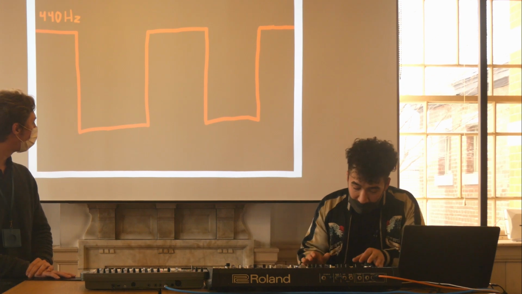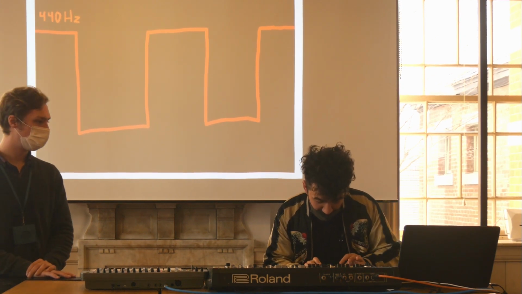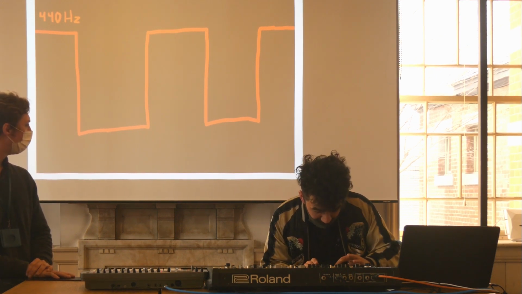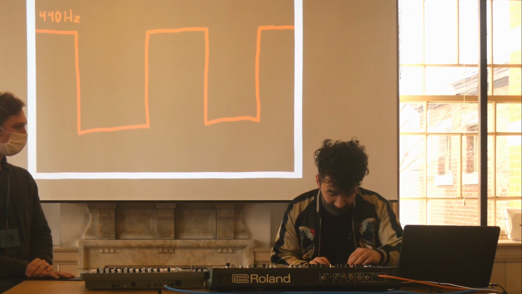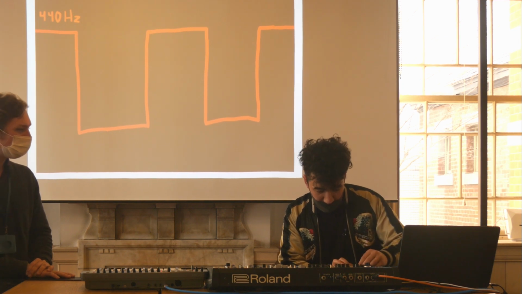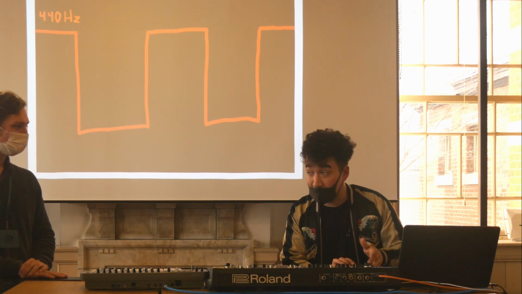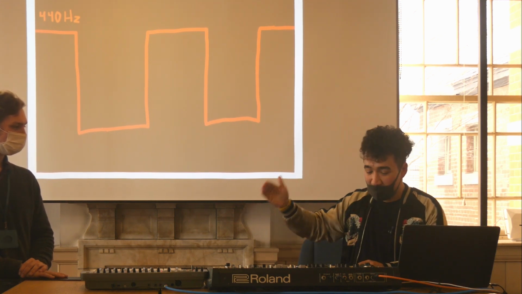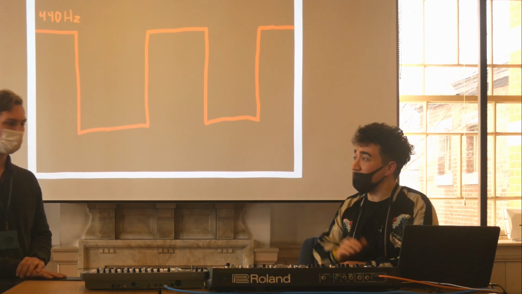For example, this is a square wave that will be at 440 hertz, as far as I know. It's either 440 or close to it. The movement of the wave creates the pitch, or the sound.